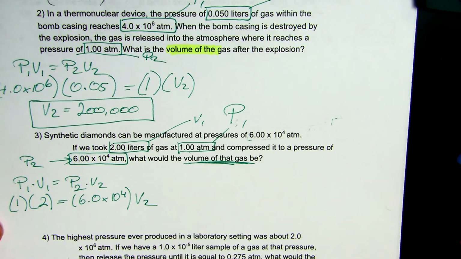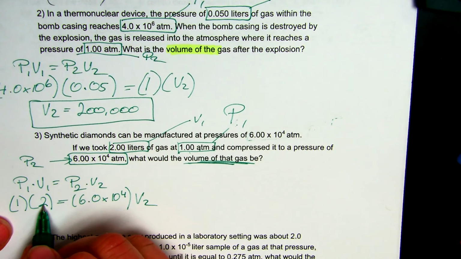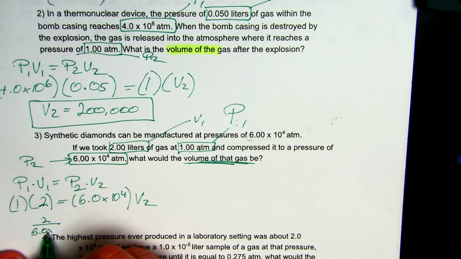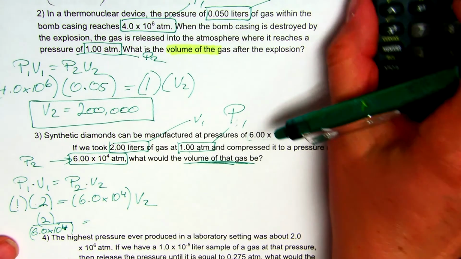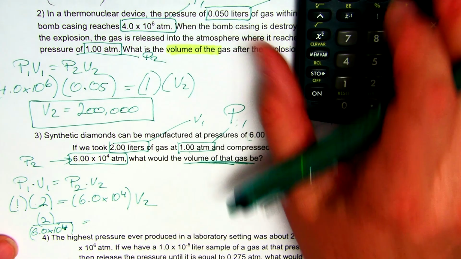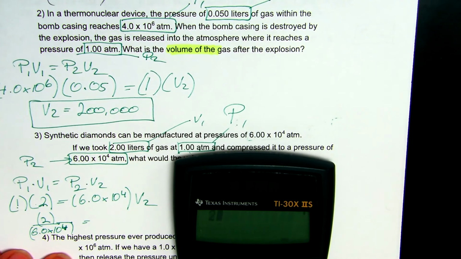So how do I solve it? 1 times 2 is 2, divided by 6.0 times 10 to the 4th. I like to put parentheses around it, make it look more official. And then what do you get? Just a second, let me plug it in. 30,000.